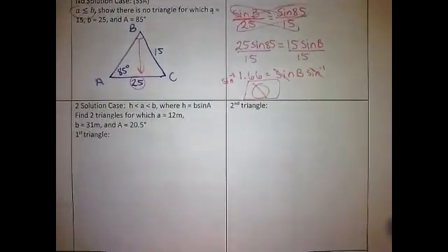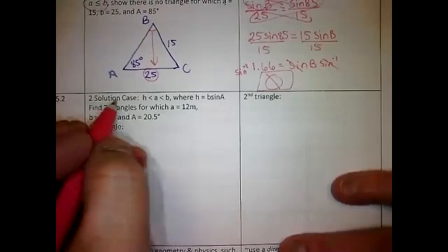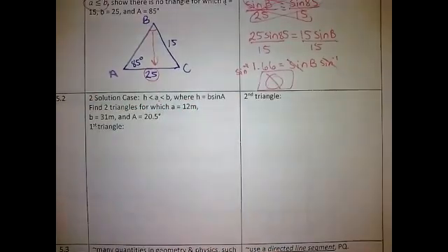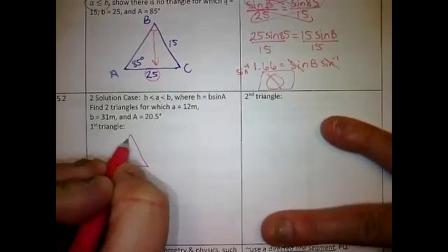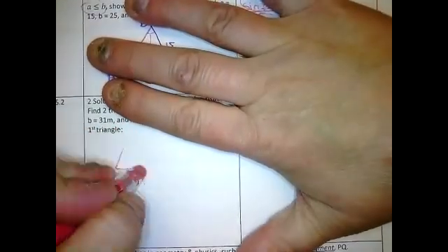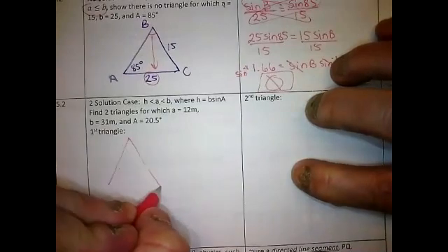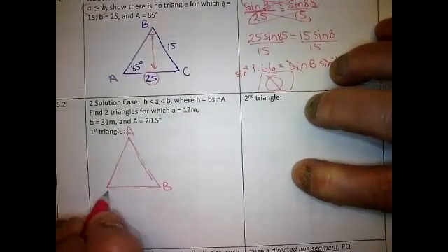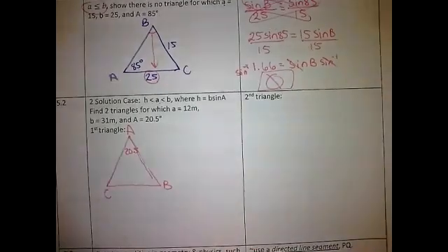And now let's take a look at the very last one. It says H is less than A is less than B, where H equals B sine of A. Once again, I don't memorize that. That's a lot of stuff to memorize. So let's go ahead and draw our triangle ABC, and I'm going to draw it just a little bit bigger so that you guys can see it a little bit better. All right, so here's A, here's B, here's C. So angle A is 20.5.